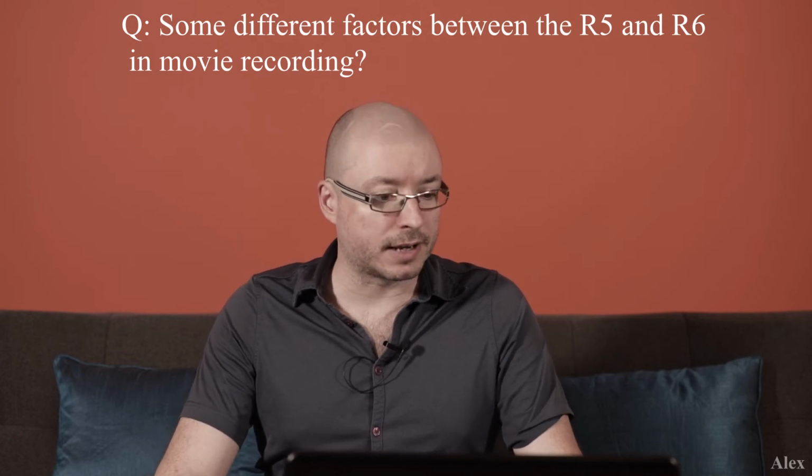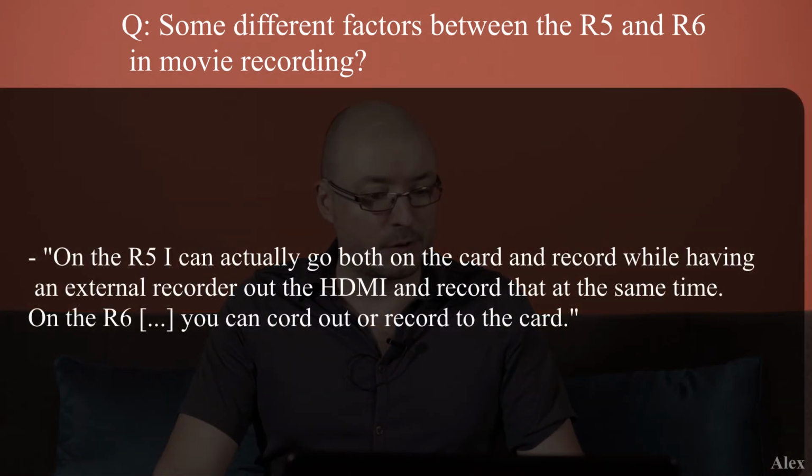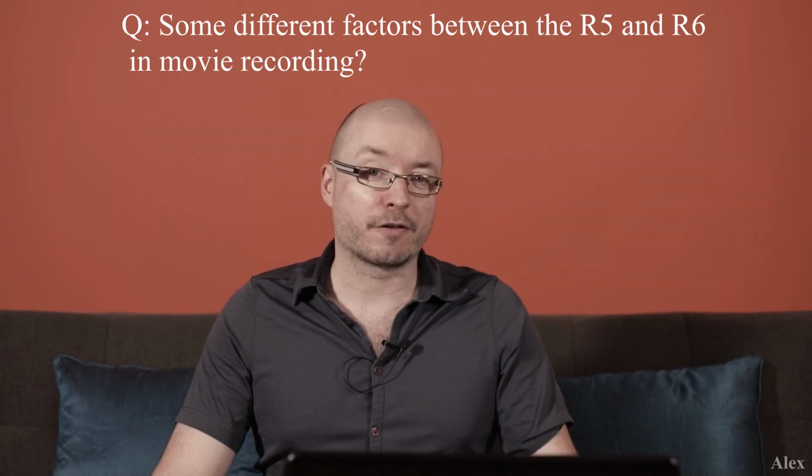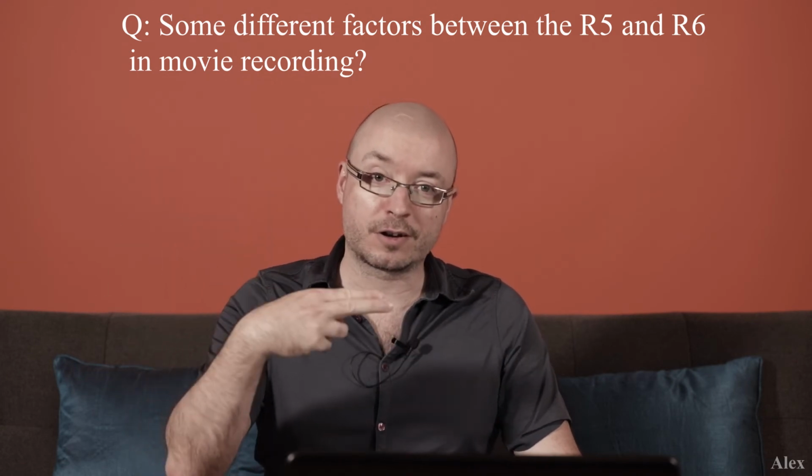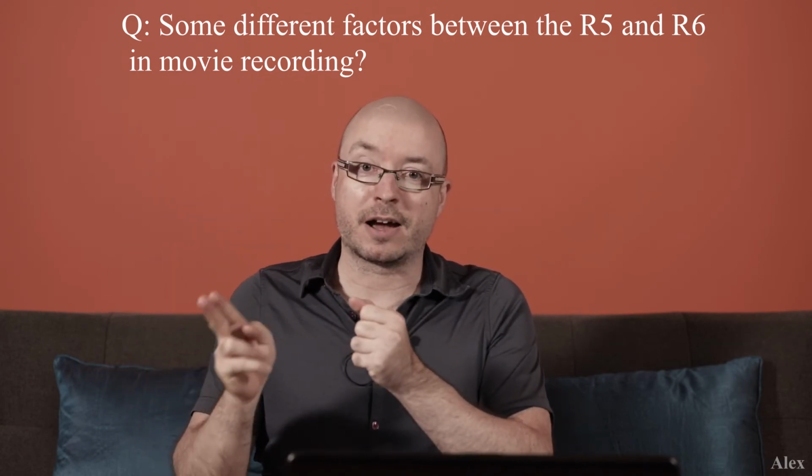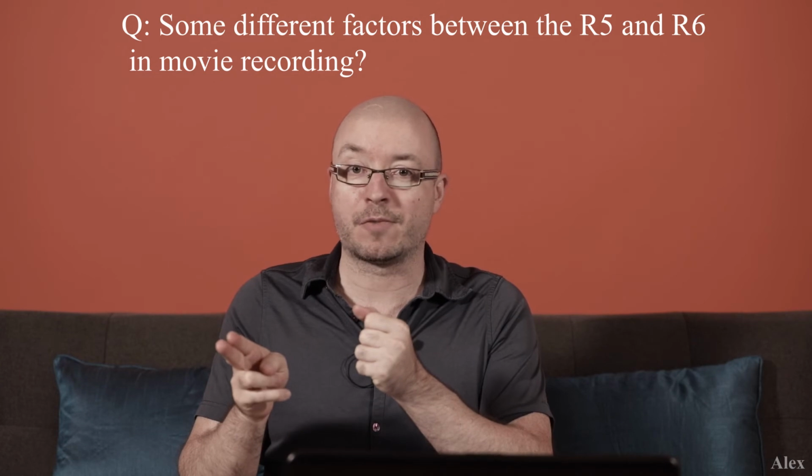In movie recording, on the R5, I can actually record on the card while having an external recorder out the HDMI and record to that at the same time. On the R6, you can either output or record to the card. So on the R5, you'll be able to record on the card and externally by using the HDMI cable at the same time, which is pretty cool.